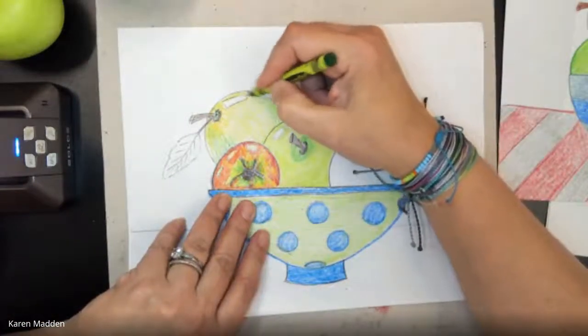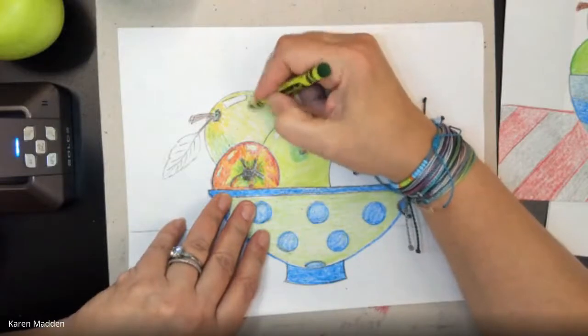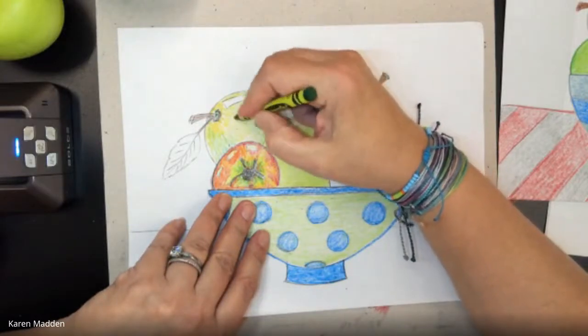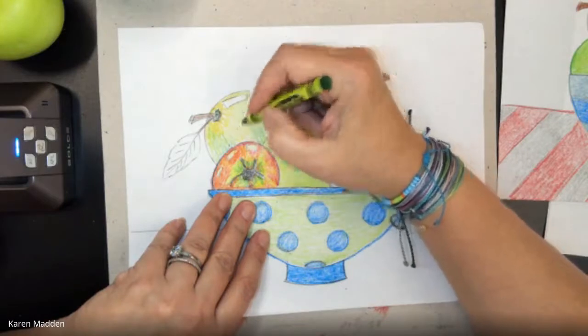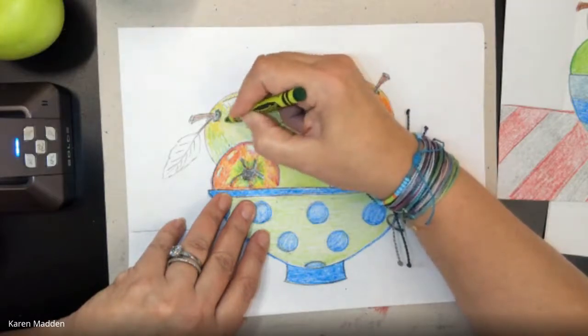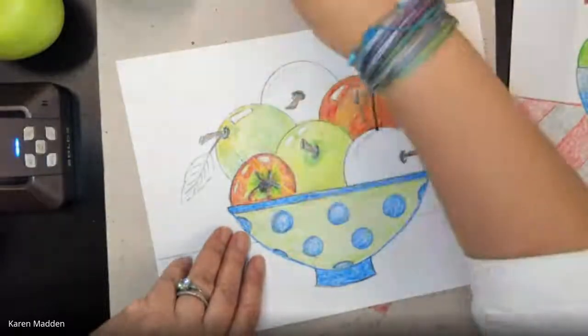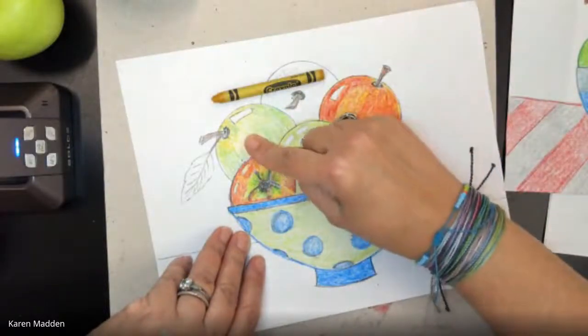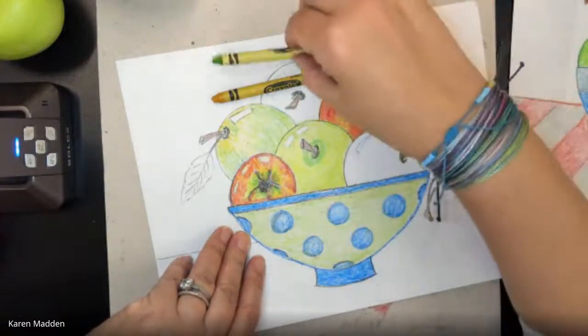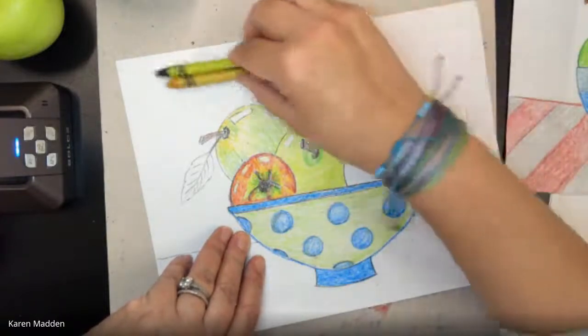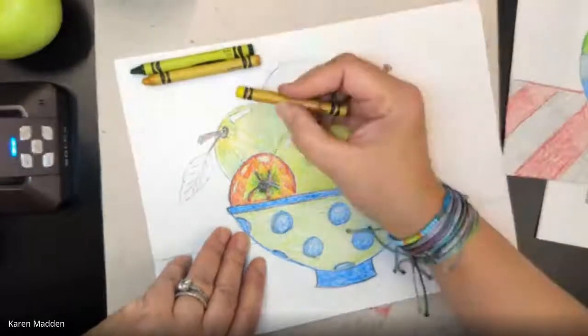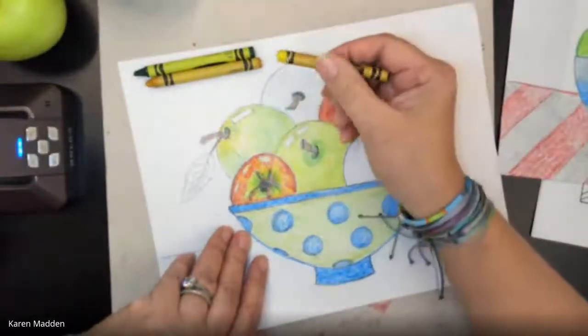And notice as I color, I kind of turn my crayon where it looks like it is curved. Okay, and I used this goldenrod yellow to put down first. I added the regular green, and now I'm going to blend all this together with a regular yellow.